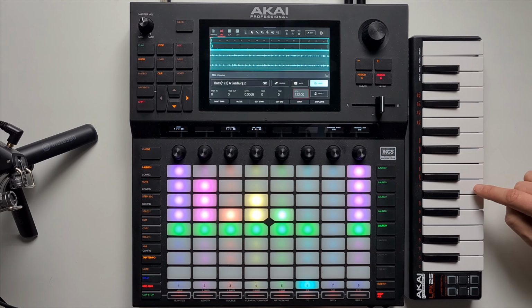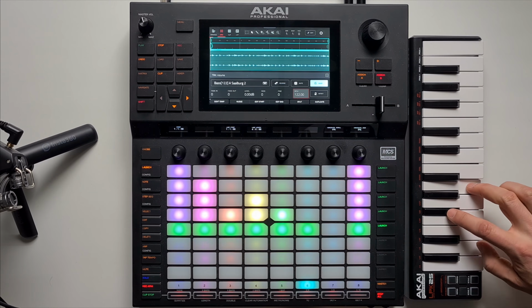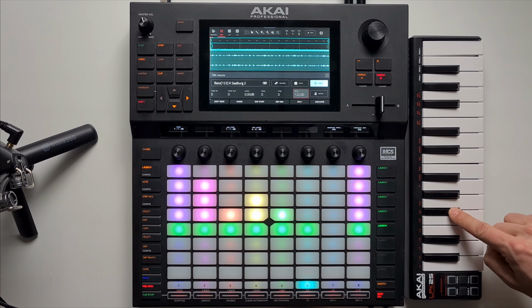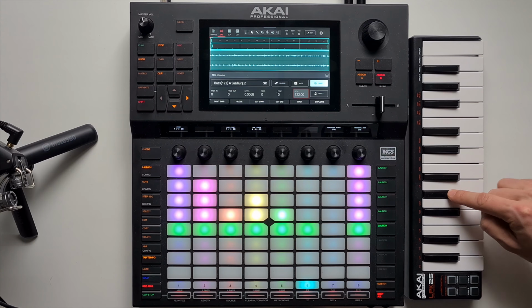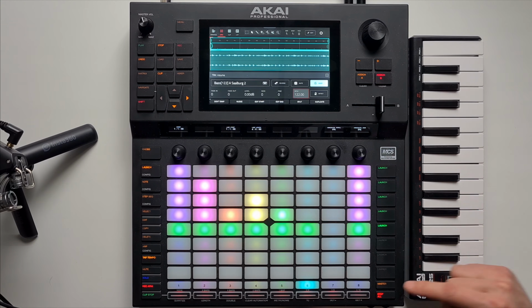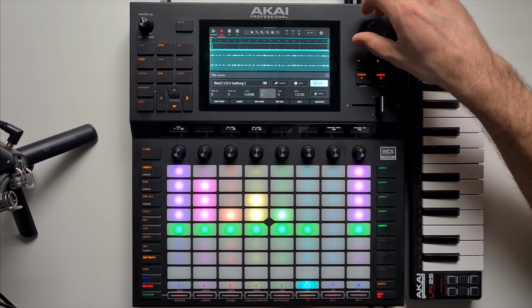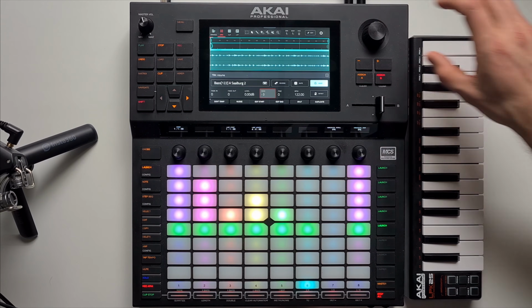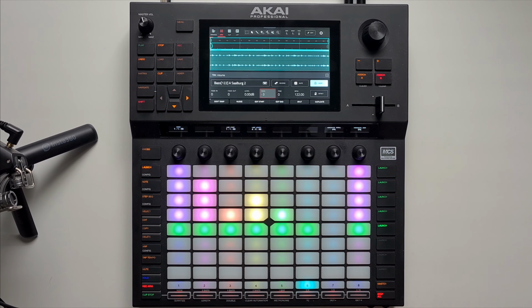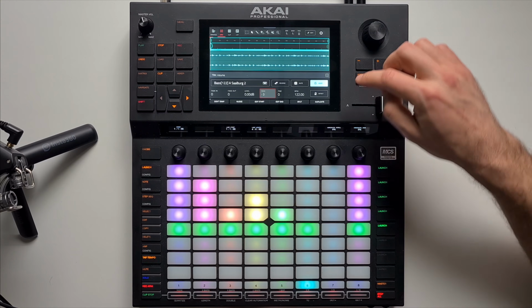So the root note A is here. We need to get over to F sharp minor. Therefore, 1, 2, 3 semitones down. And then it should sound better. Let's have a listen.